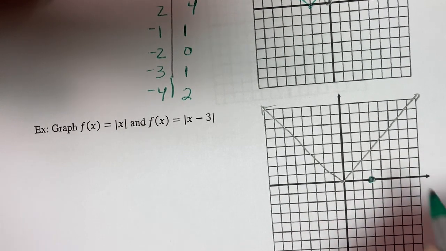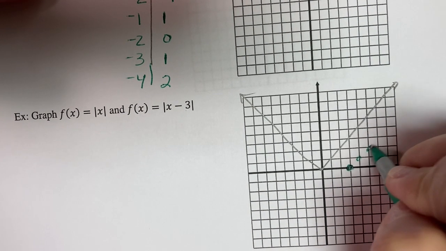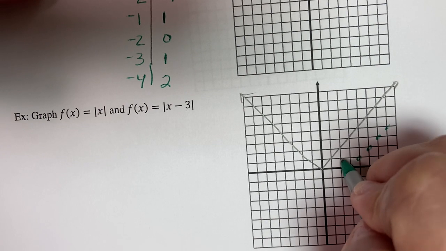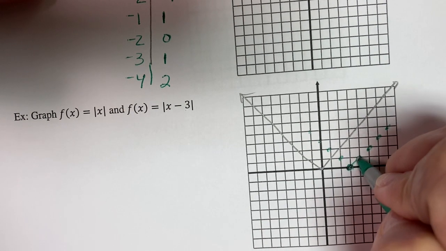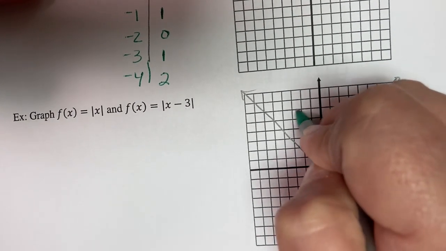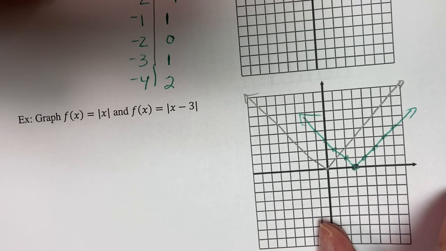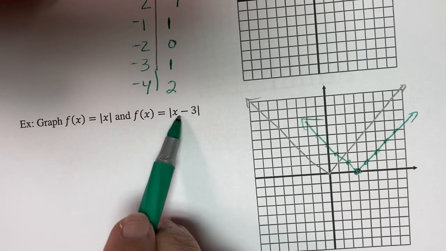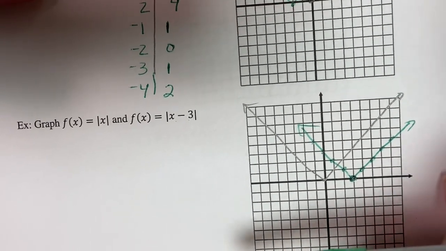Now you could make a chart if you wanted to plot some points, or you could just realize that the pattern from there is going to be exactly the same. But it's going to look like that. So horizontal shifts are the opposite of what you might think they would be. Vertical shifts are the same as what you might think they would be.